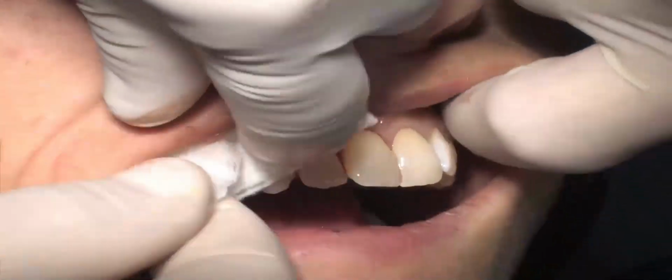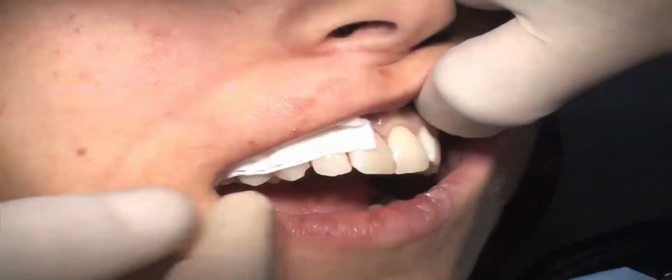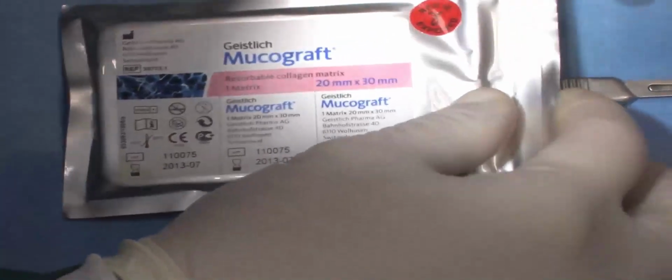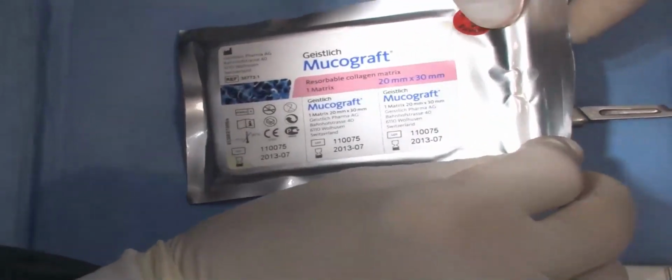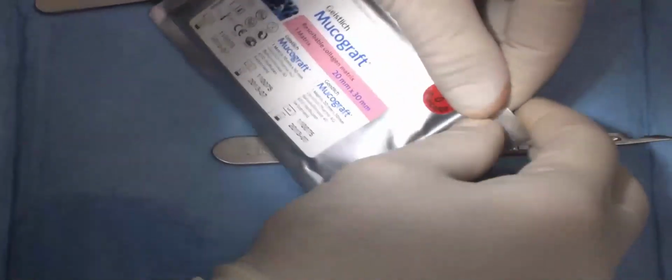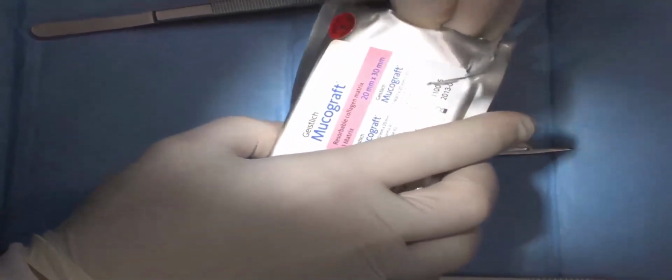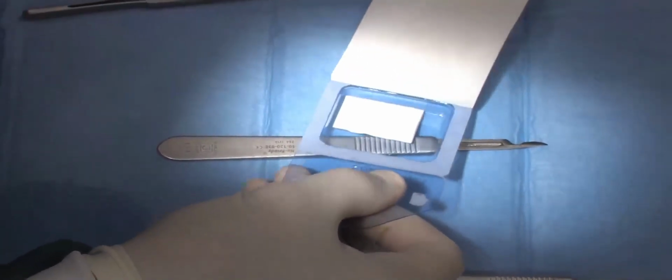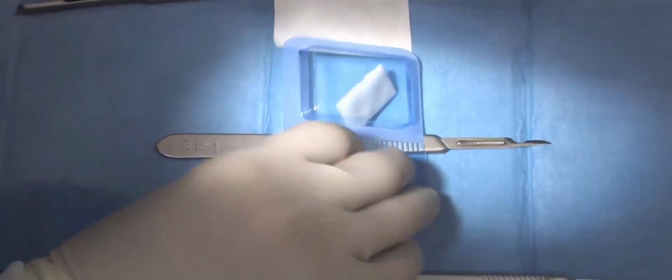Mouth of the patient during the preparation of the mucograft. It's single packaging. And this is how the material is presented once it has been opened. We placed on our table.